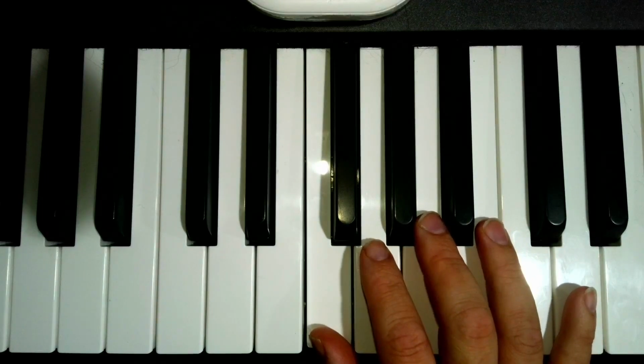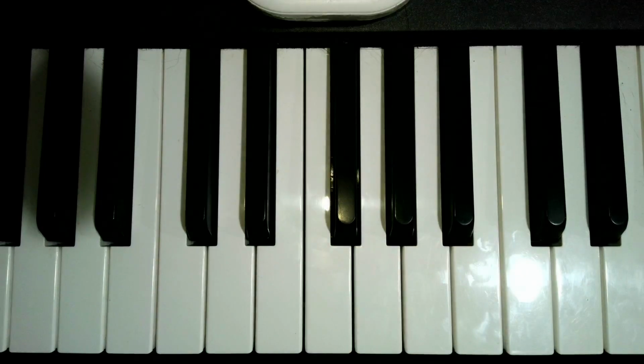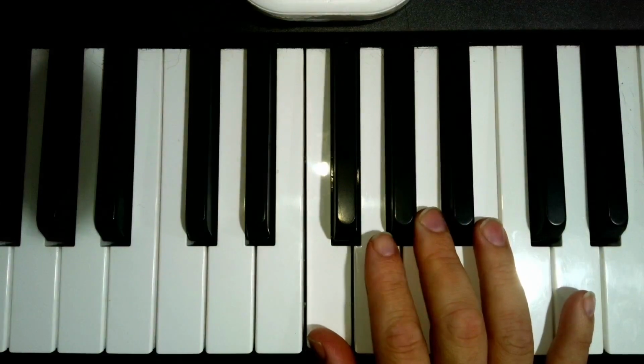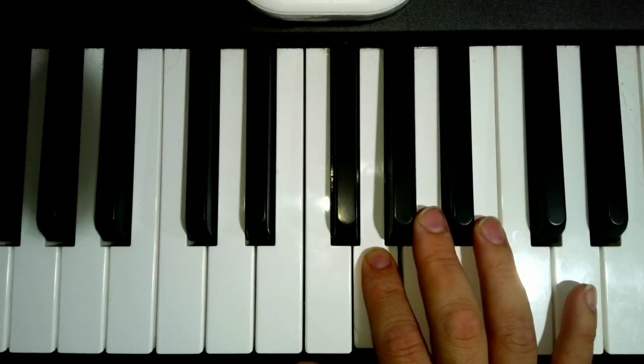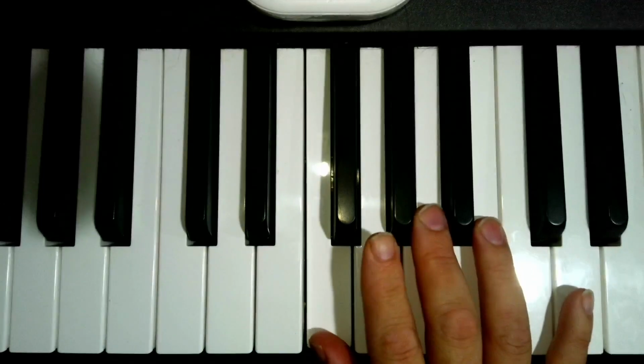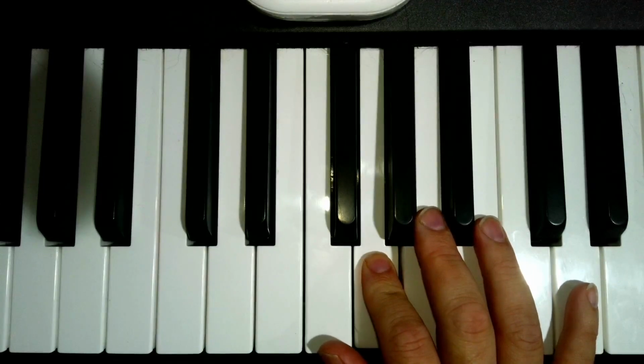And if I want to go up by a step, I'm just going to go to the very next note. Now, we're only talking about the white keys for now. We'll get into the black keys down the road. But if I'm here on this F and I go up a step, it's just the very next note. Like going up the stairs in your home. You just go to the very next step or the very next key here. So that's going up a step from F.